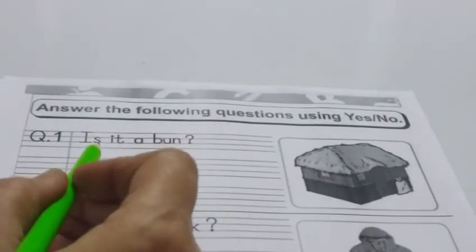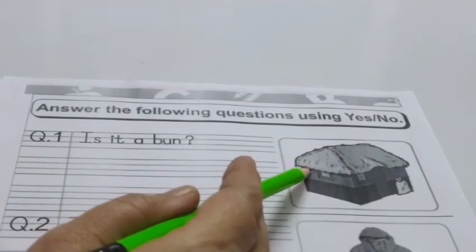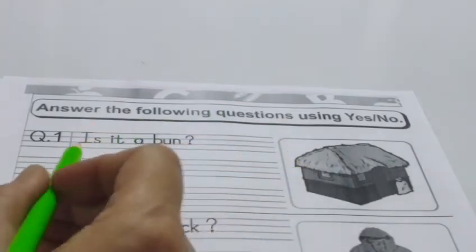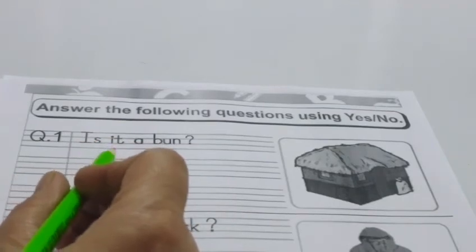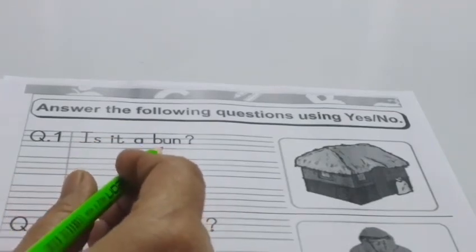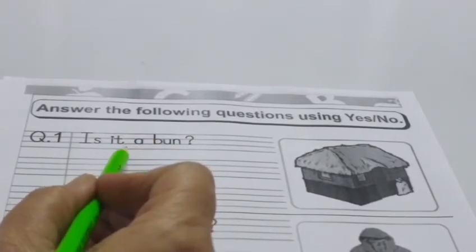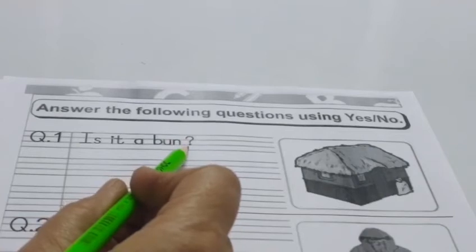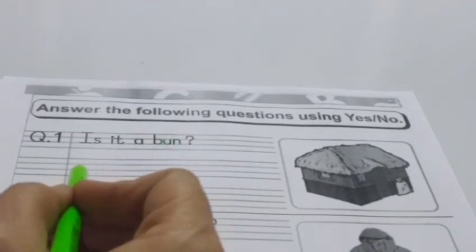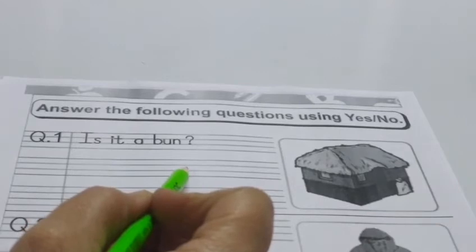Now the first question. Look at the picture carefully. Is it a bun? Now children, always remember, a question ends with a question mark and an answer ends with a full stop. No, as the picture is not of a bun, it is of a hut. So the answer will be no, it is a hut.